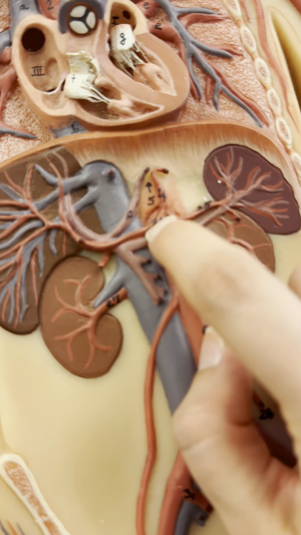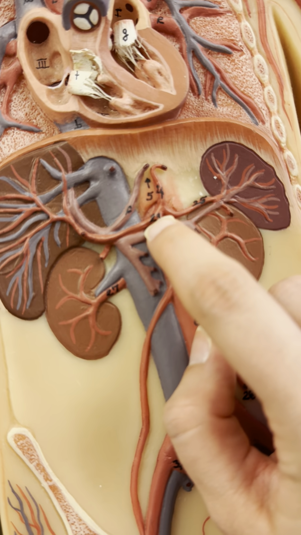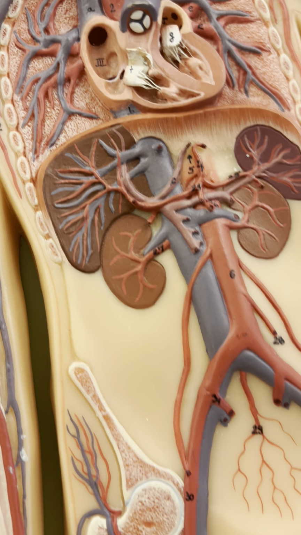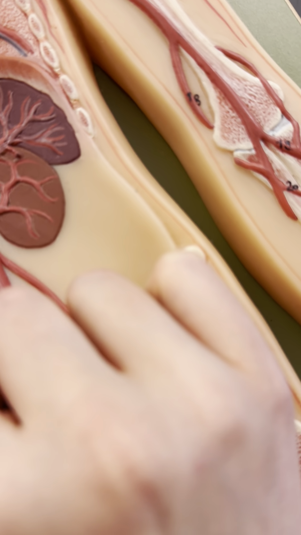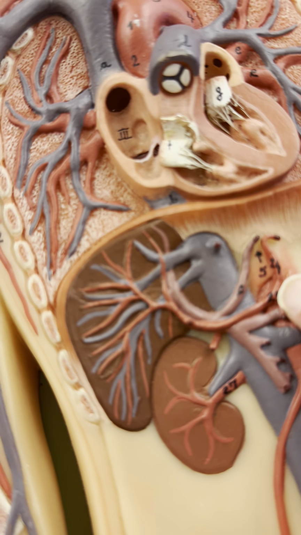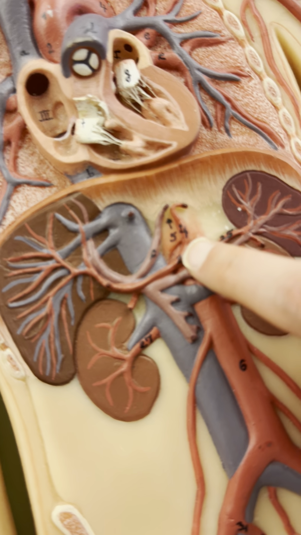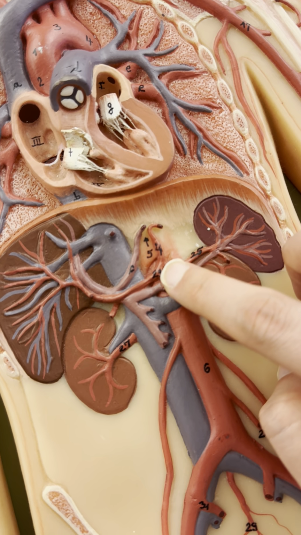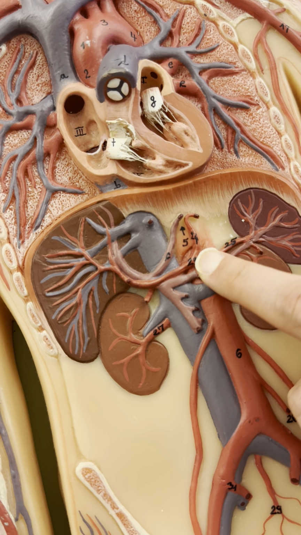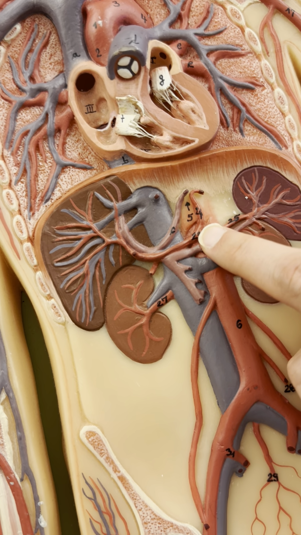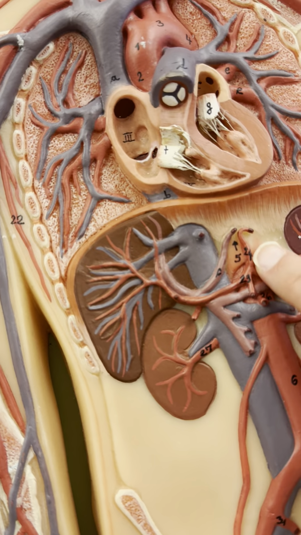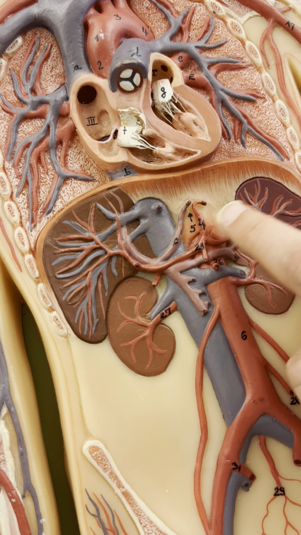23 here is the hepatic artery. Right here, kind of between 23 and 24, this area here, is the celiac trunk. Okay, and then 24 is the gastric artery.